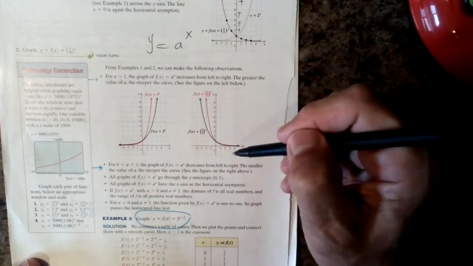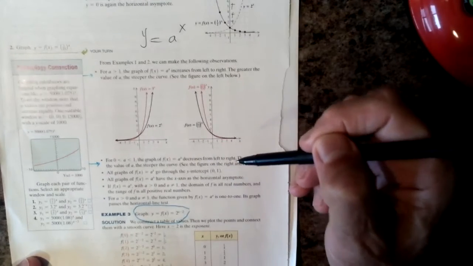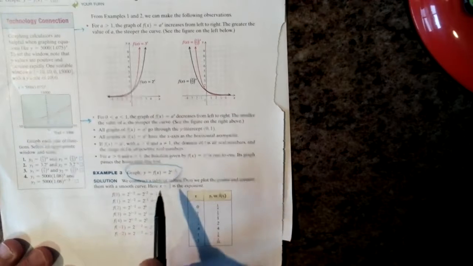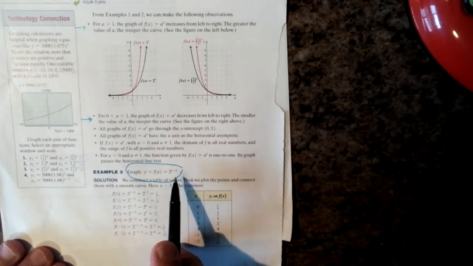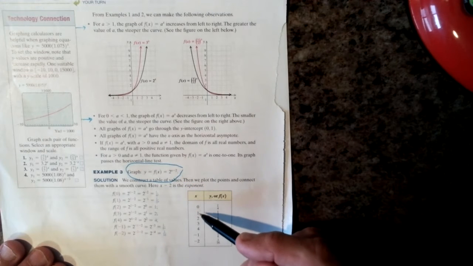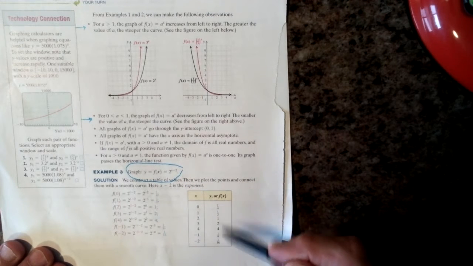And you could figure this out by plugging in numbers. So in any type of exponential function, the power has x in it and the base is a number. If you put in any number, positive or negative, you see y is always positive.